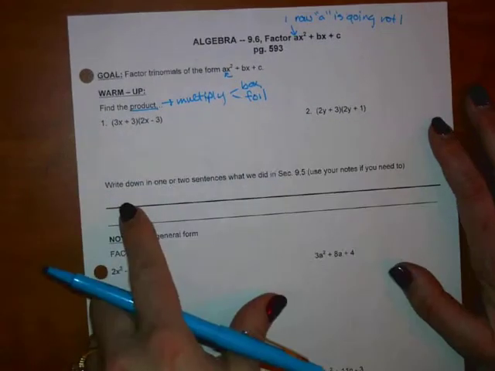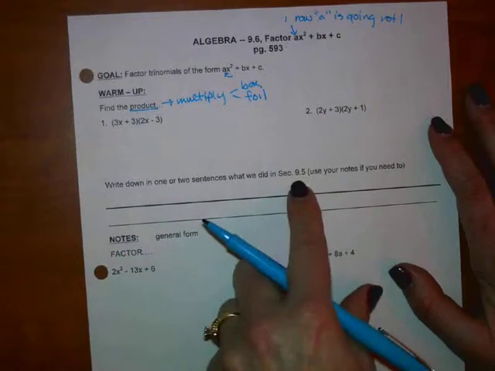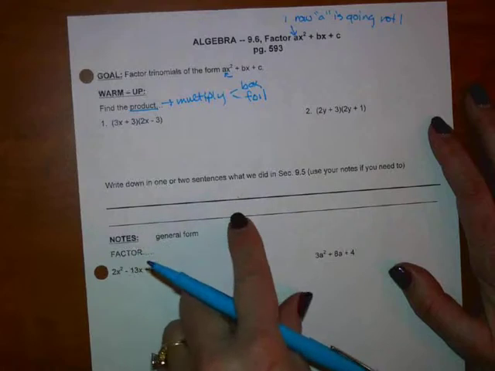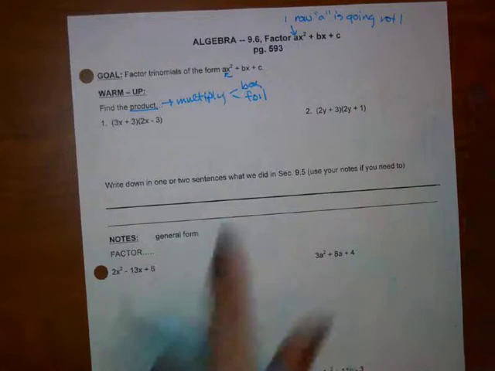And then I also want you to write down in 1 or 2 sentences what we did in section 9.5. Use your notes if you need to. Take a minute to look back at your notes and write down what we did in those 2 sections in words.